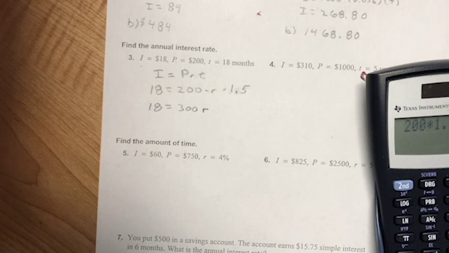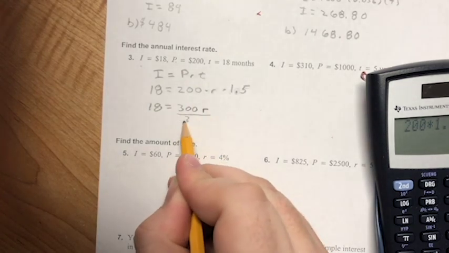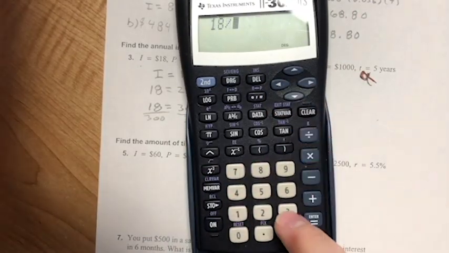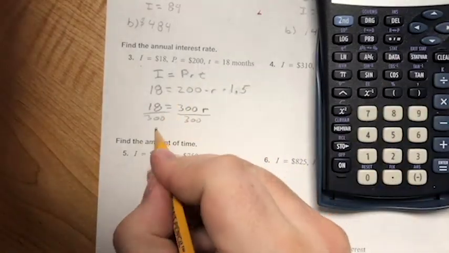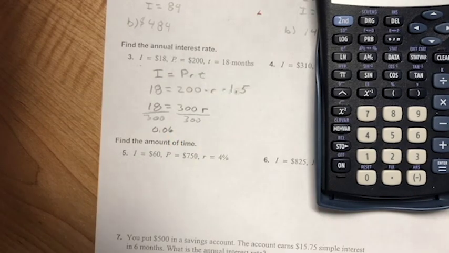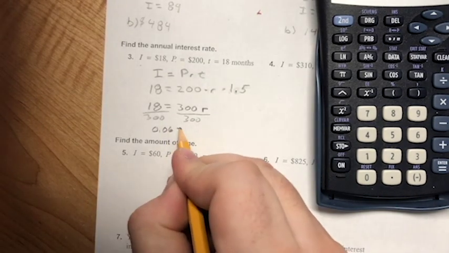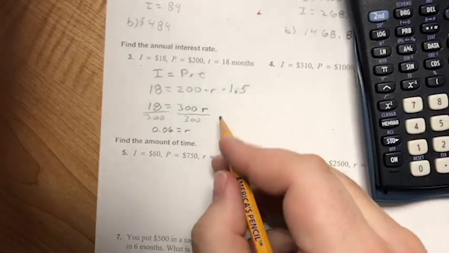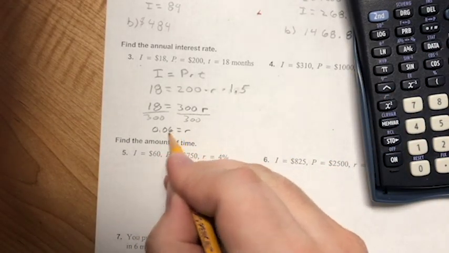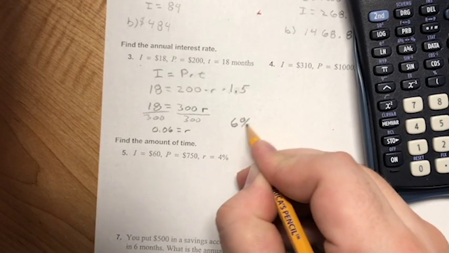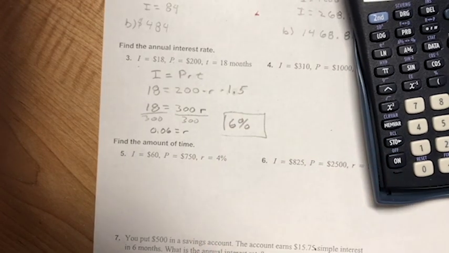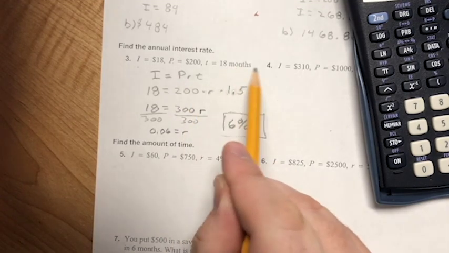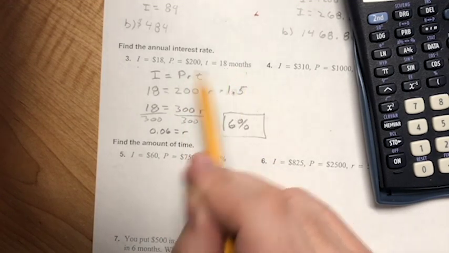Now that I have that, I am going to divide by 300 on both sides. And I get 18 divided by 300 gives me 0.06. Now, that is my percent in decimal form. I want to actually change this into a real percent, remembering I can move my decimal places. This is actually going to be a 6% annual interest rate. And again, this was easily one to mess you up if you were not paying attention to the time here.